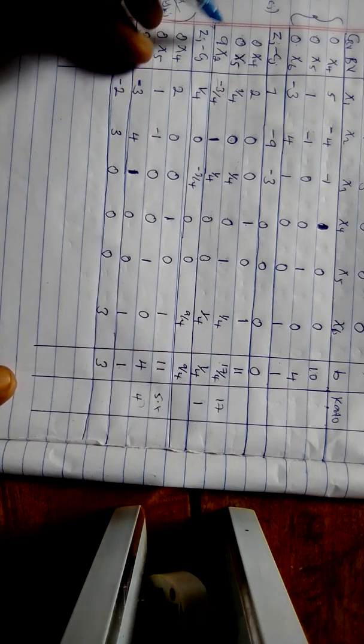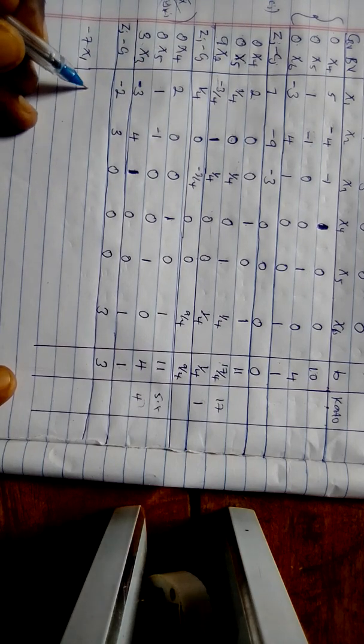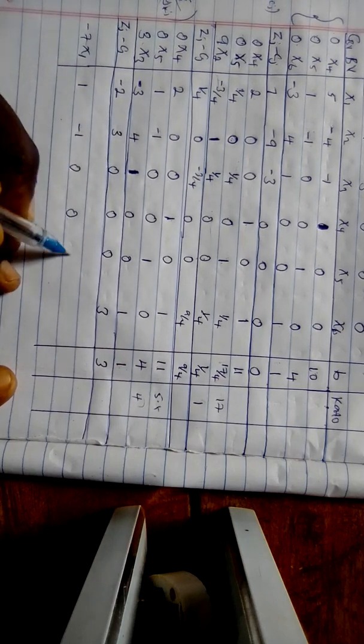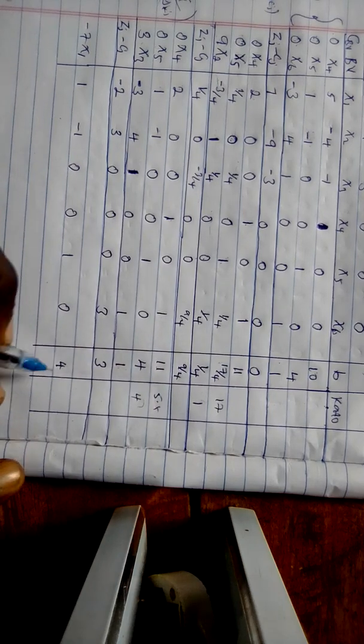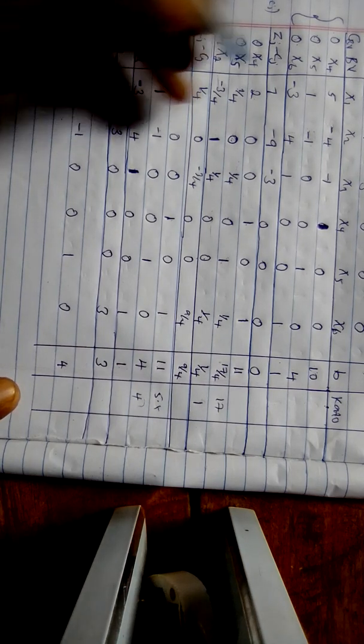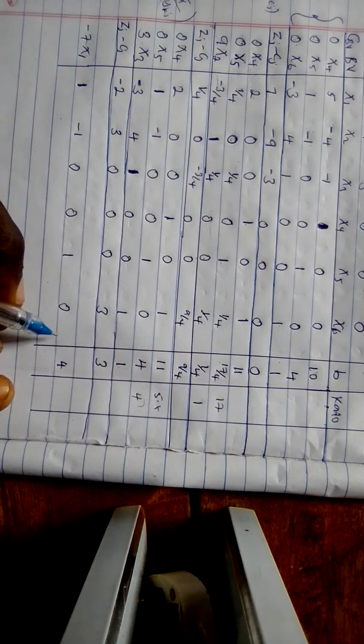Let me close here. This one here is leaving, and it's going to be replaced by negative 7 x1. Meaning, once I replace it, I want a 1 here, and actually it is already there. So I don't need to do any operation. It's a 1, negative 1, 0, 0, 1, 0, 4, 4. I have a 1 here already. That's why I didn't carry out any operation, because whatever I have here, I should have a 1 in its place.